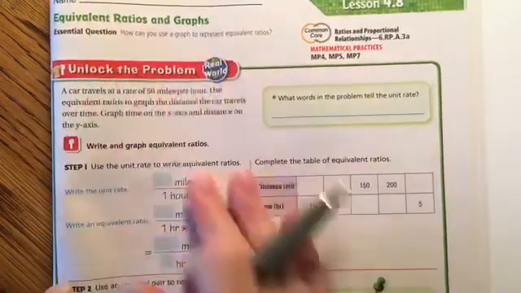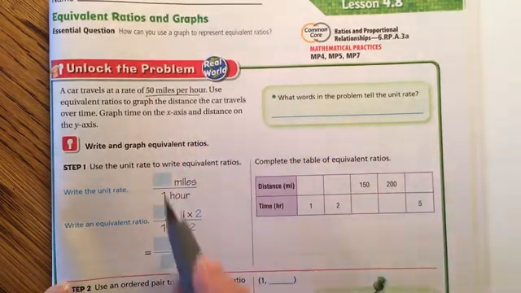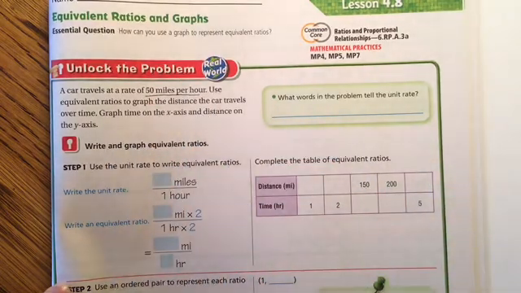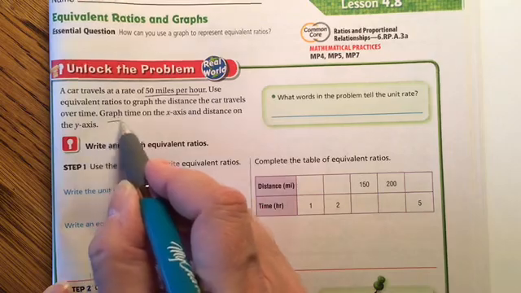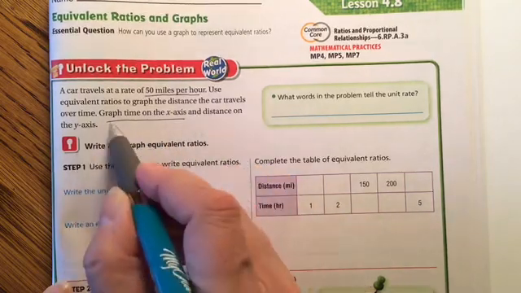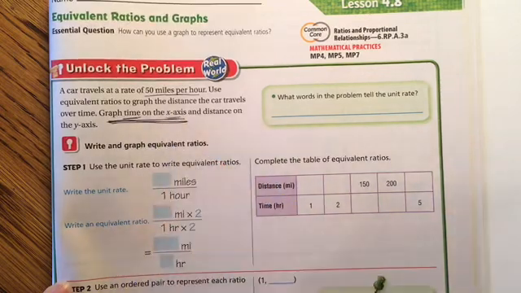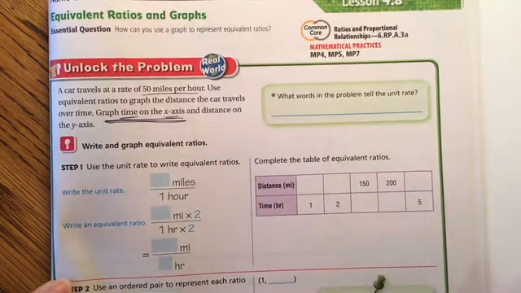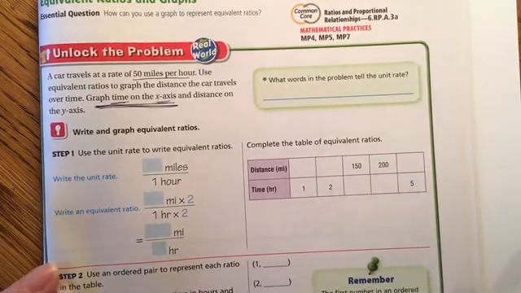So a car travels at a rate of 50 miles per hour. Use equivalent ratios to graph the distance that the car travels over time. Graph time on the x-axis and distance on the y. And that's normal. If we're doing something with time, they usually want time on the x-axis, if you can remember that. All right. So they want us to write and graph the equivalent ratios.